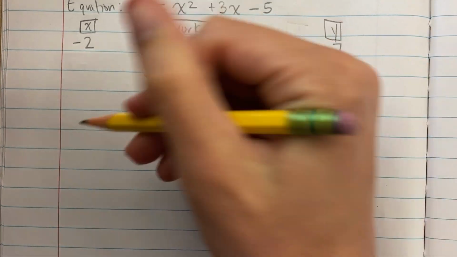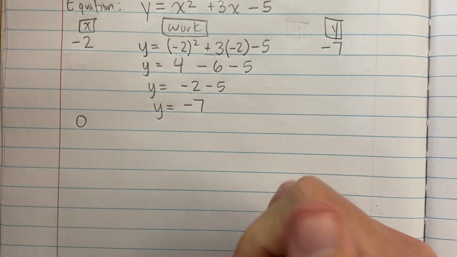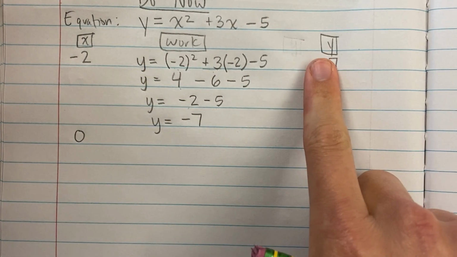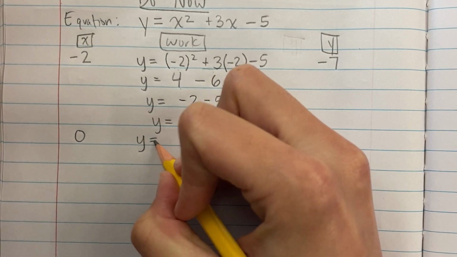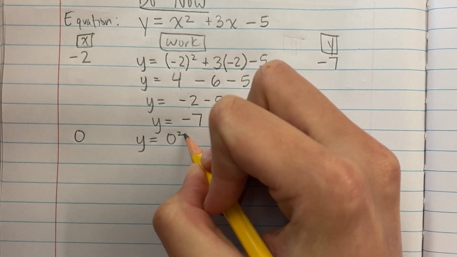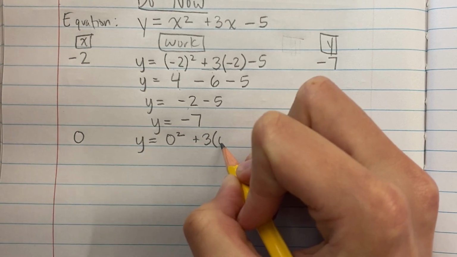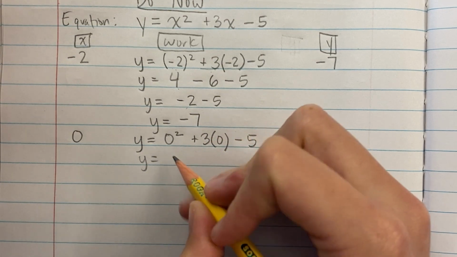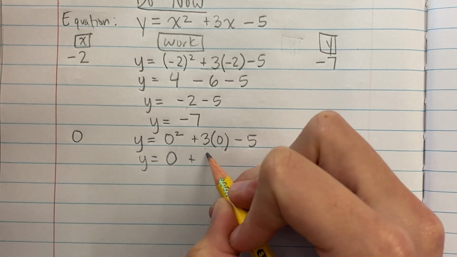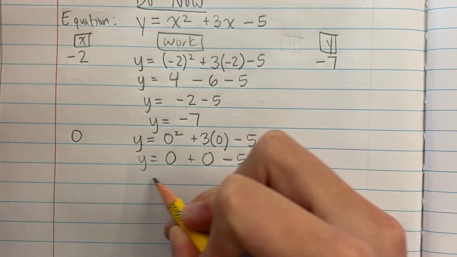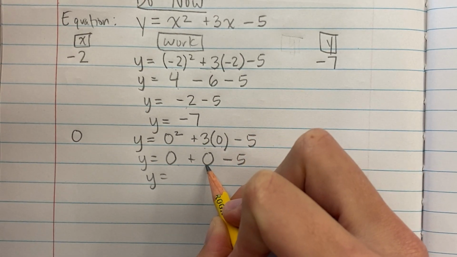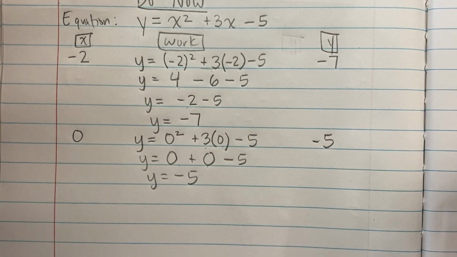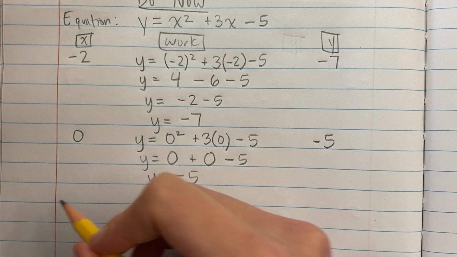Okay, go ahead and plug in 0 for x. So I'm plugging in, this is still my equation, I'm plugging in 0, right? I'm going to plug in 3 x values and I'm going to find their y values. So I'm going to plug in 0. So that looks like this, 0 squared plus 3 times 0 minus 5. What's 0 squared? That is 0. What's 3 times 0? That is 0. Bring down minus 5. What does this equal? 0 plus 0 is still 0, minus 5, that's -5. So when x is 0, y is -5. Okay, we're going to plug in one more number. We're going to plug in the number 3.